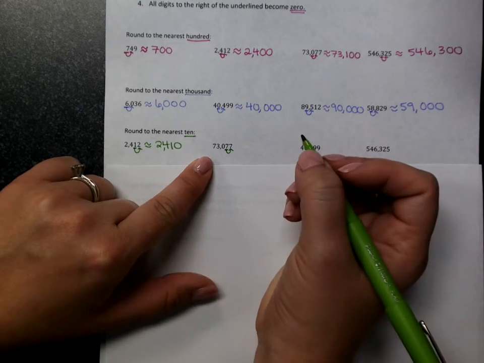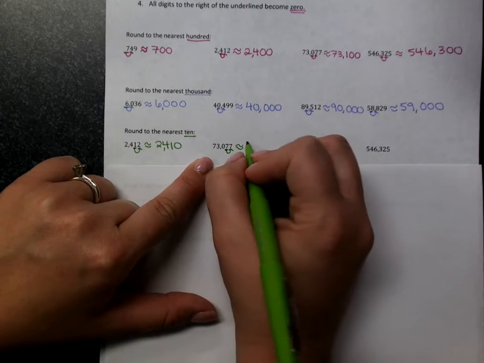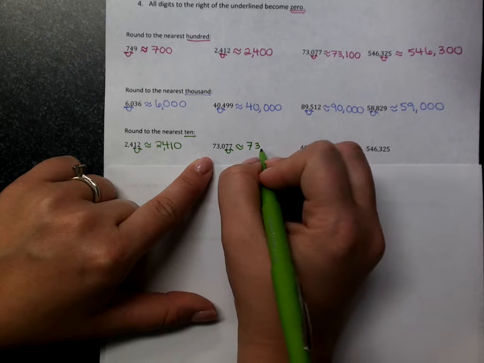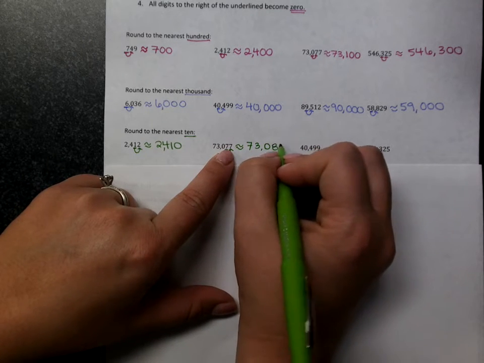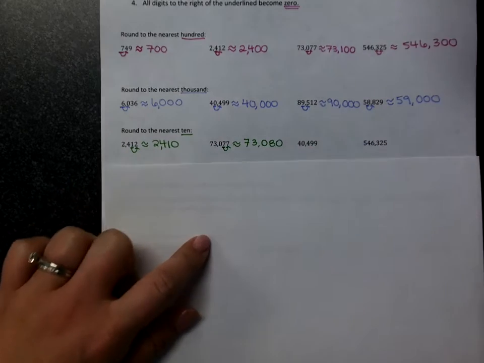We look to the right. That's a 7. So it'll be 7, 3, 0. This 7 will become an 8, and then 0. 7, 3, 0, 8, 0.